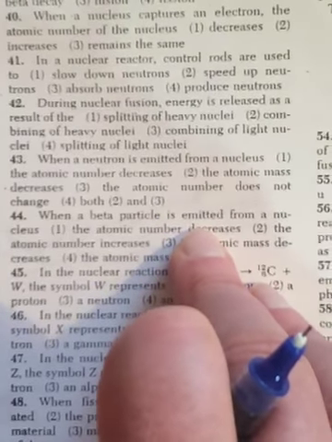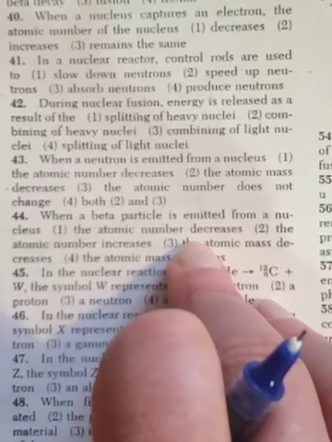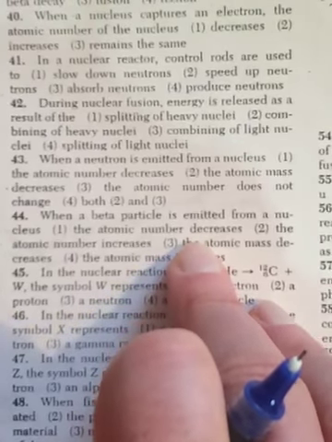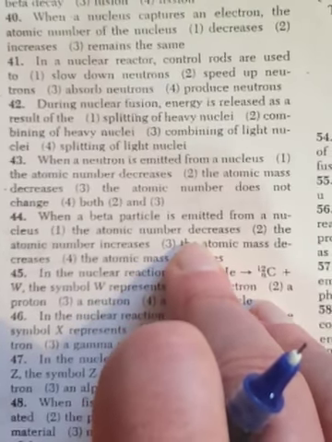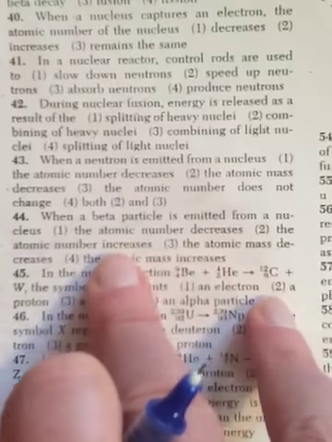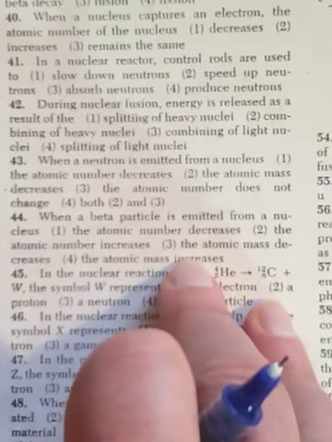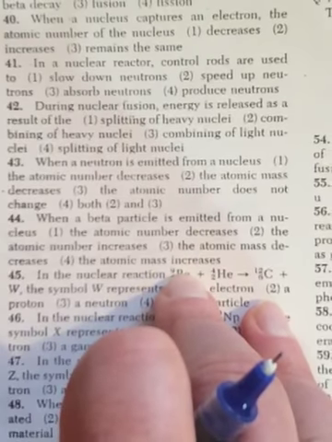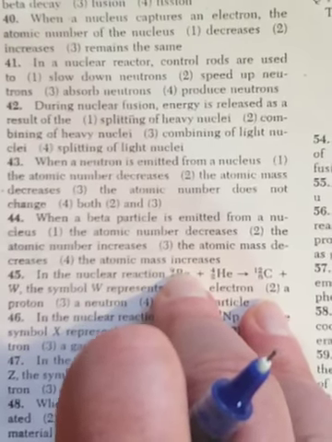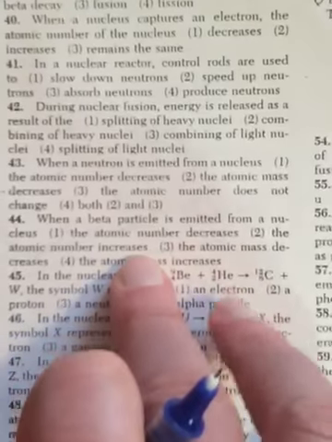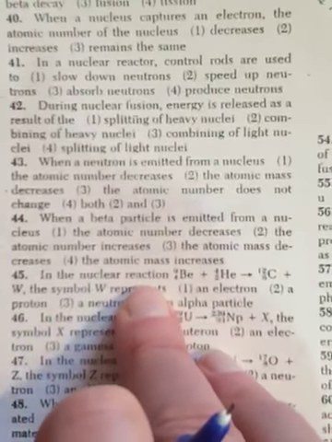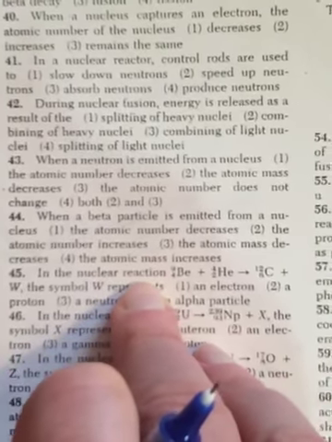When a beta particle is emitted from a nucleus, so a beta particle is a 0, -1, the atomic number decreases. No, the atomic number increases. The mass number decreases, the mass number increases. No, the mass number stays the same, but the atomic number increases, because it picks up a proton, it loses a neutron.